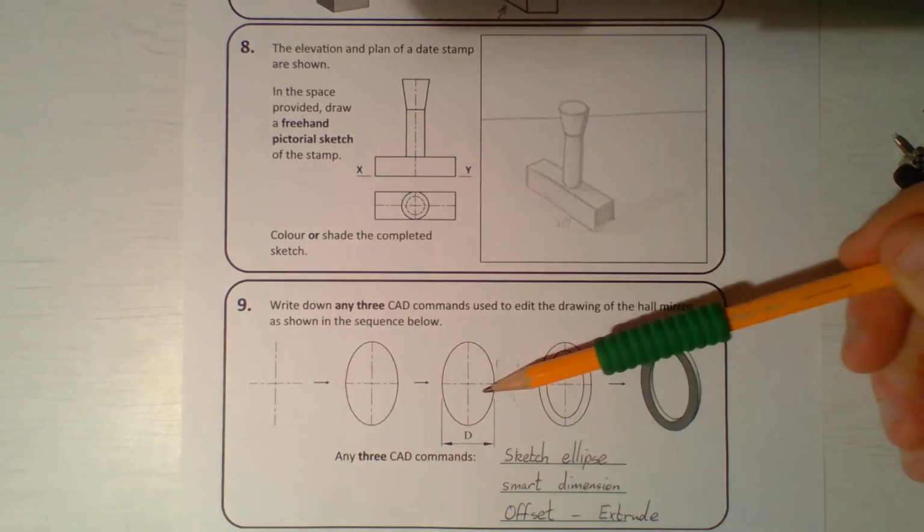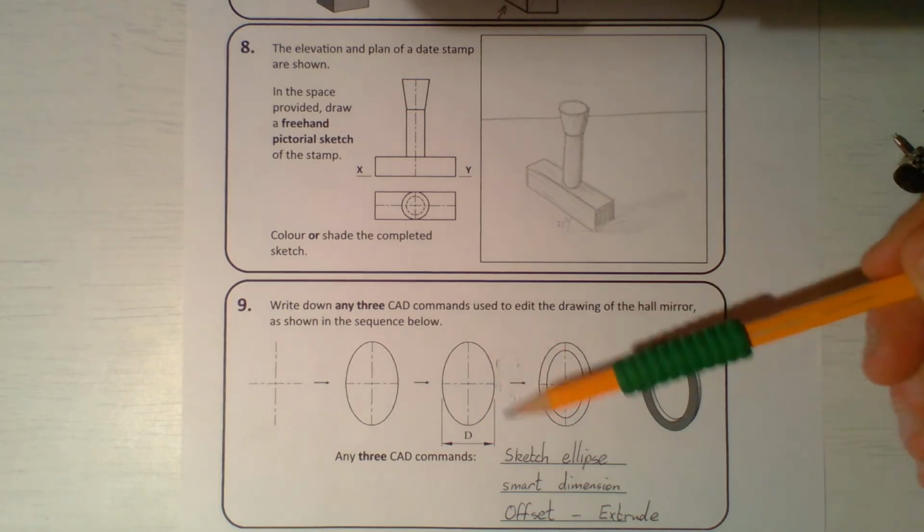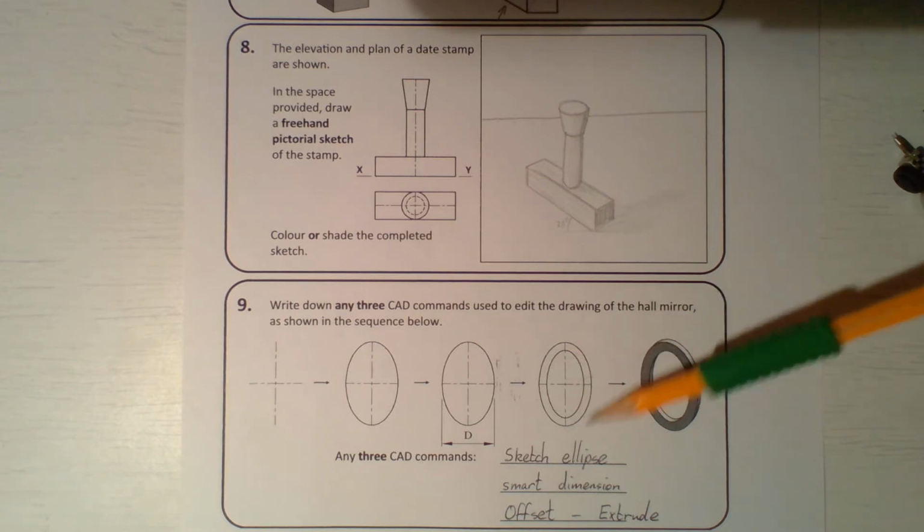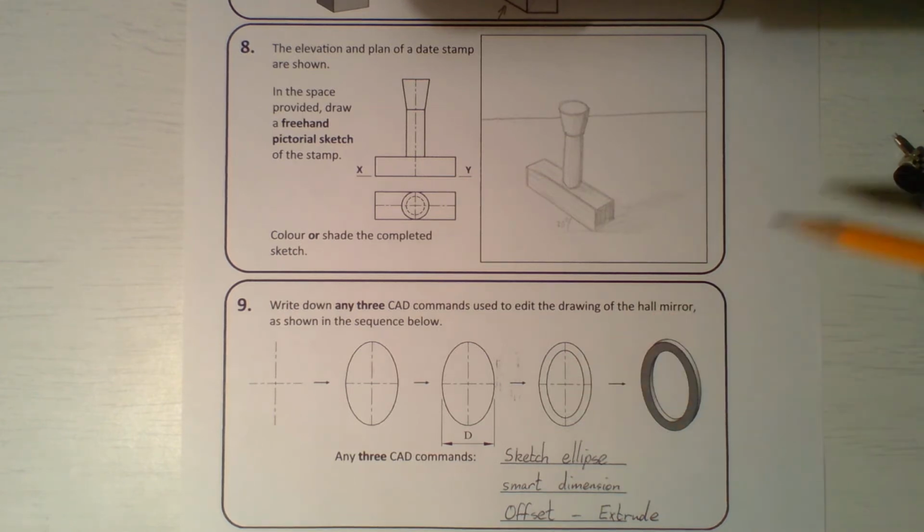Sketch, ellipse, dimension, so smart dimension, smaller ellipse inside, offset, and then extrude.